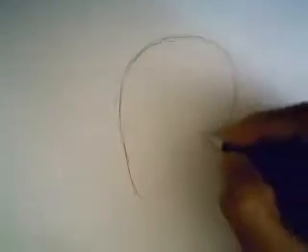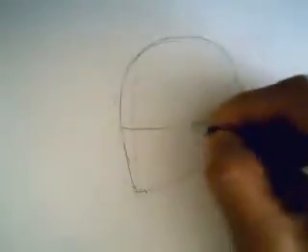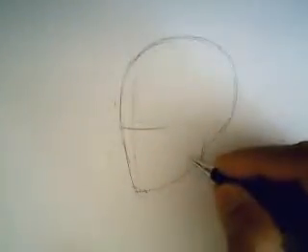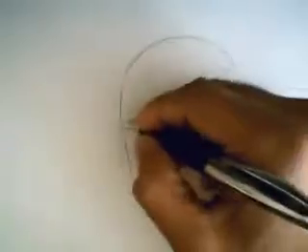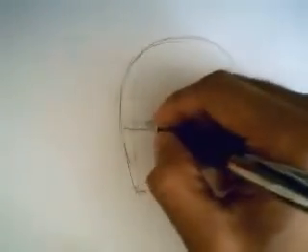First let me put the head down here. Using that same basic design over here, I know that the brow area is over here.